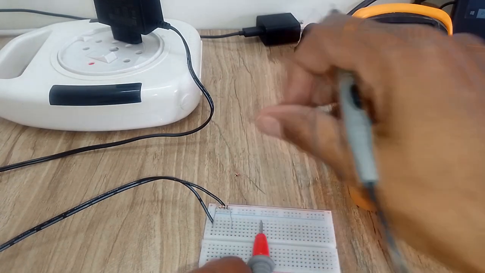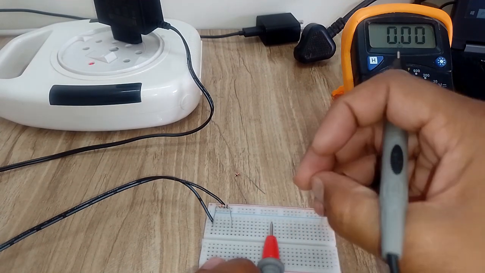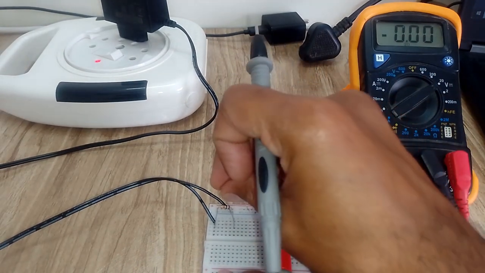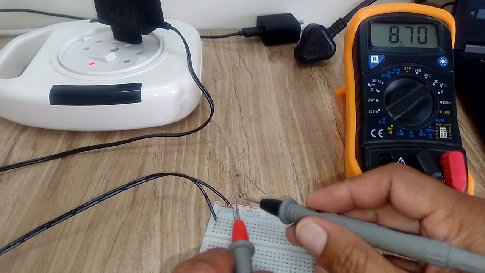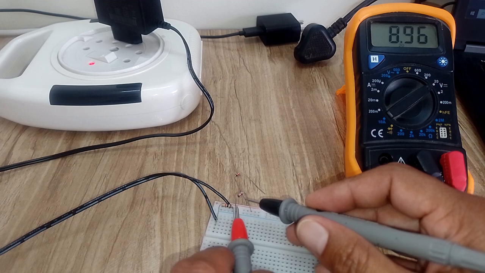Now we will replace this Zener diode with a 9 volt Zener diode. Now check the voltage. As you can see, it is around 8.96. So this Zener diode will give you a constant voltage of 8.96.